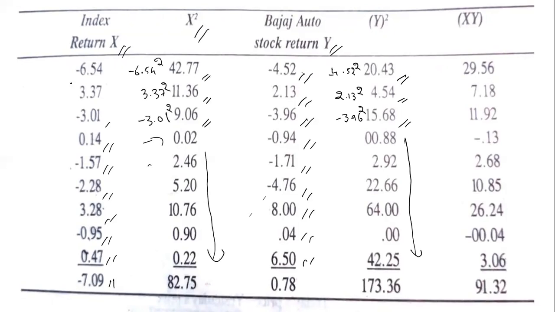Adding all of this, we'll get the value minus 7.09. That is summation x. And summation y, we'll get 0.78. So this is the summation y, and this is summation x. We'll get this value.